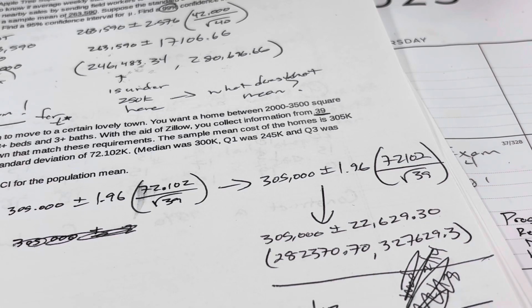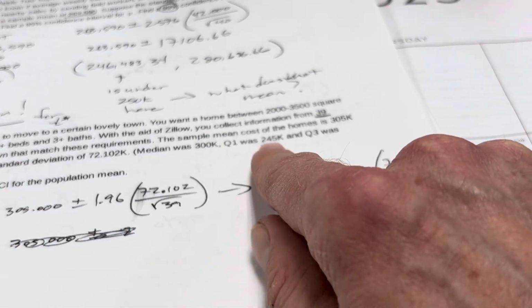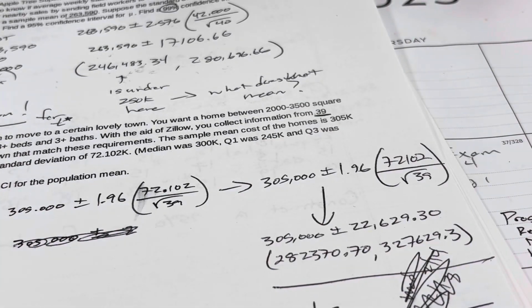So let's say you hypothetically bought a home for $241,523. That's a very exact total. We'd feel pretty good about that, right? I mean, that's barely above. That's under. It's under the quartile 1. All right.